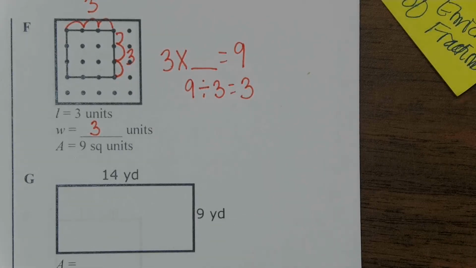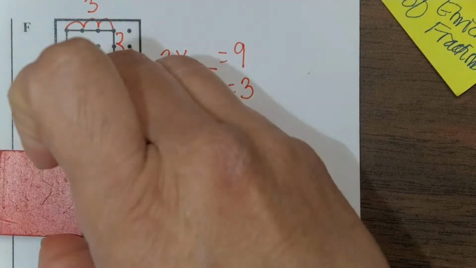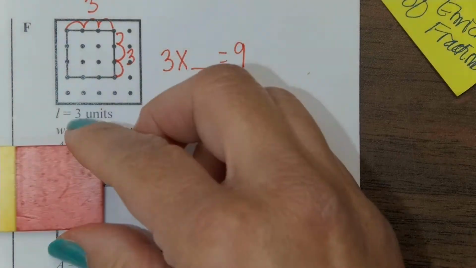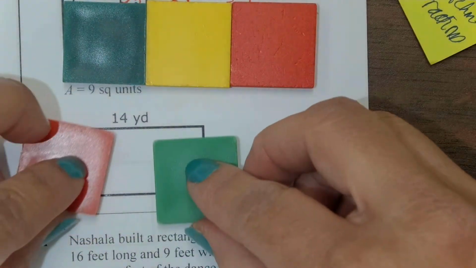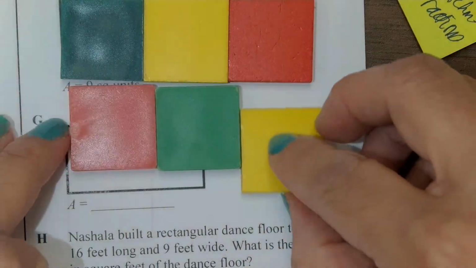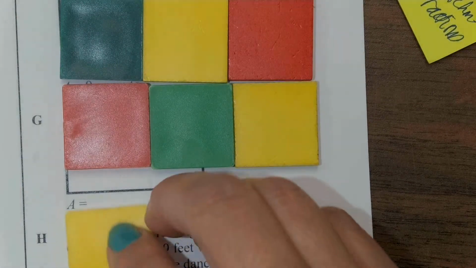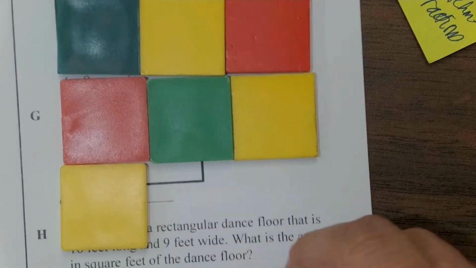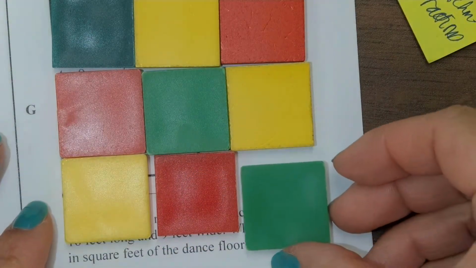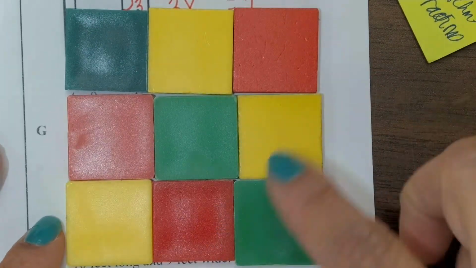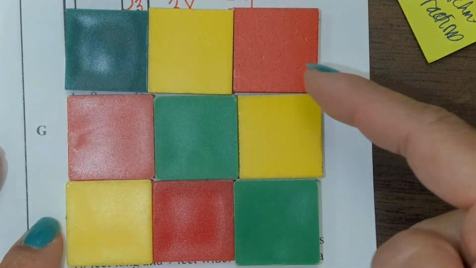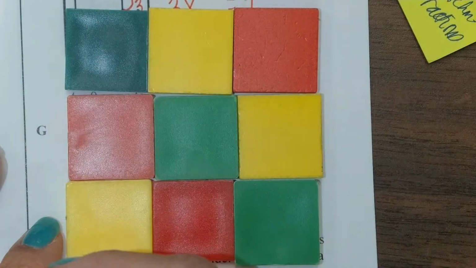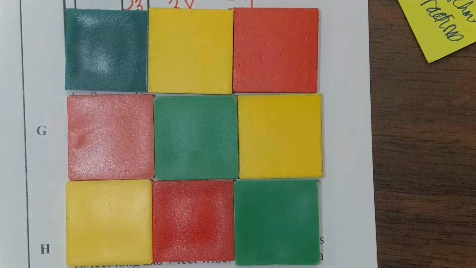And another way to represent F, I have 3 is my length, 1, 2, 3. And I know that I have a 3. And I have a total of 9. So I know that I need 3 in each group. So here's 9. There we go. 3, 6, 9. I have 3 is my length. 3 is my width. 3 times 3 equals 3, 6, 9. That's another way to represent it using square tiles.